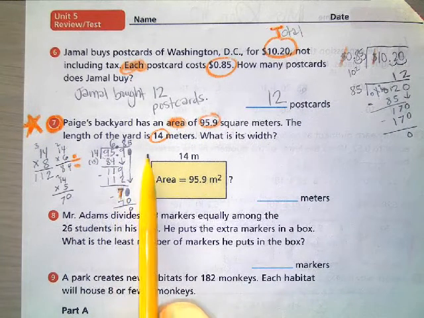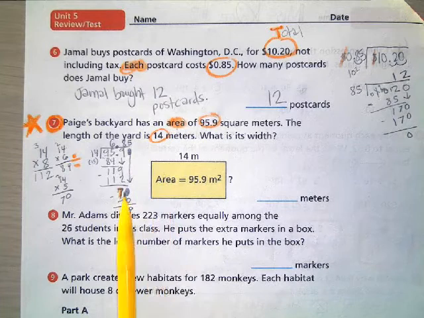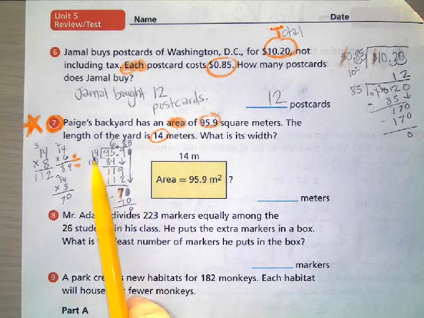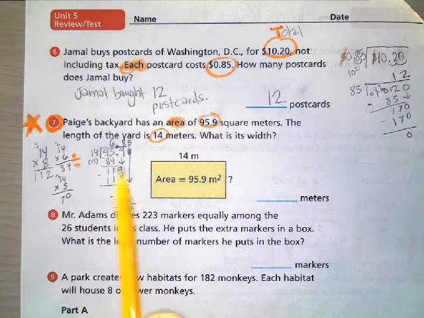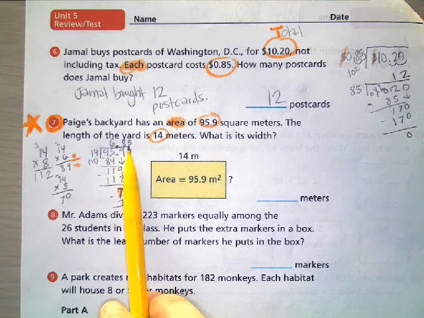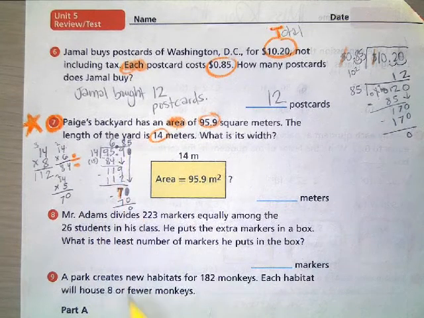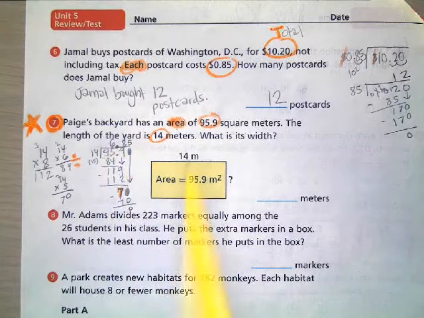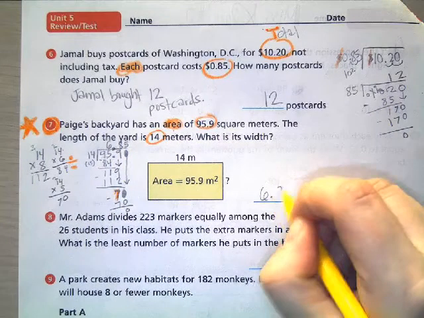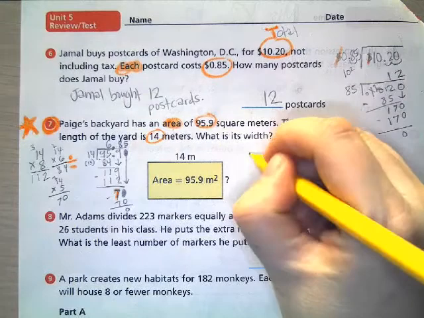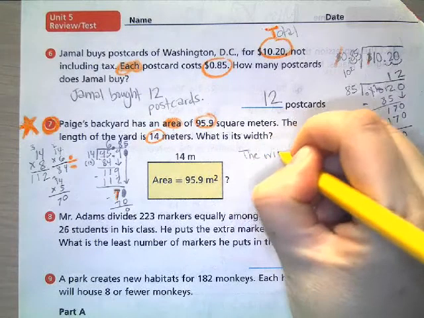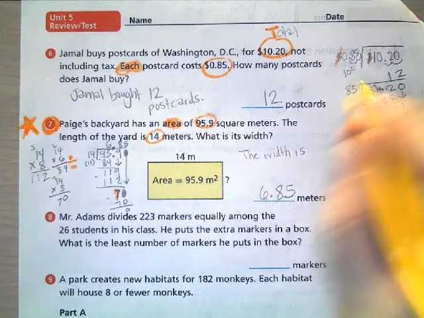On the test, if you run into a problem where you see that it's exactly half, I would still do the drop down 0 to prove it. But then with a star for extra credit, I would maybe say 7 is half of 14, or the remainder was half of the divisor, so I know the decimal has a 5. You could say that for extra credit. That's a great idea. Okay, so I have the answer, 6.85.